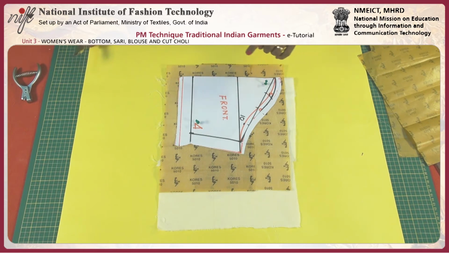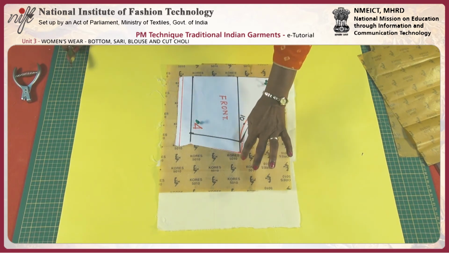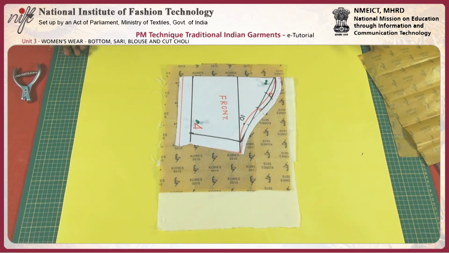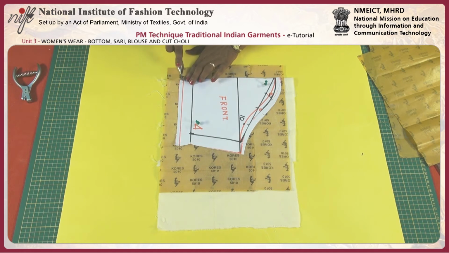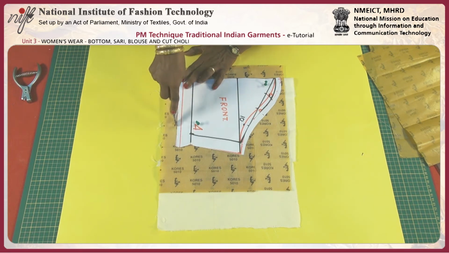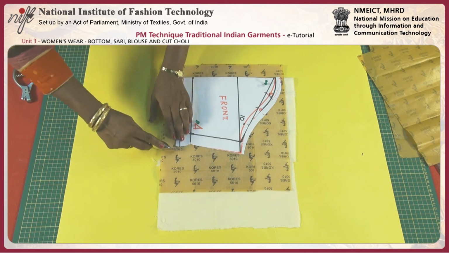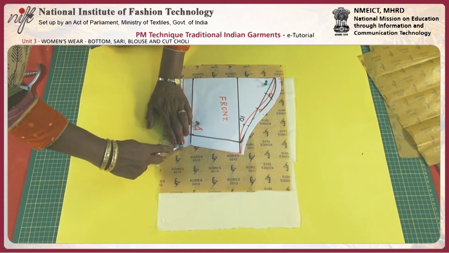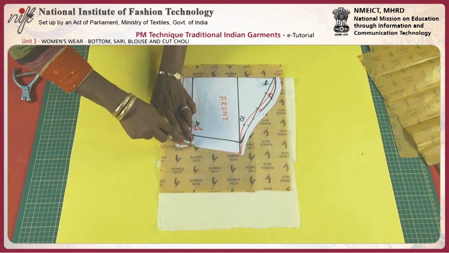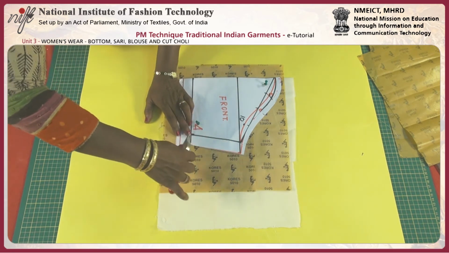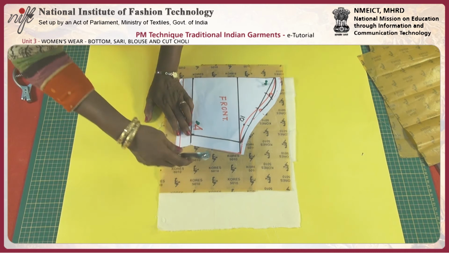So we need to trace the back armhole separately and the front armhole separately, but on fold we are tracing the back and the front. The front will be cut by opening the pattern. Now trace the folding line and the cutting line. And trace the bottom line also.